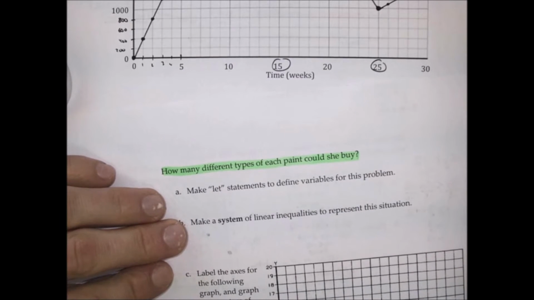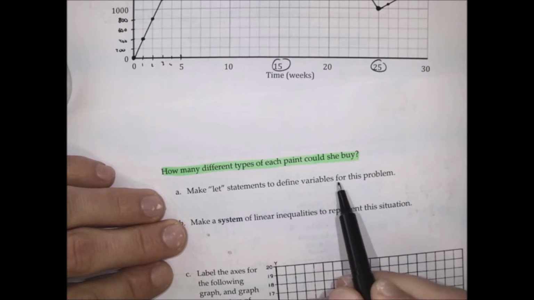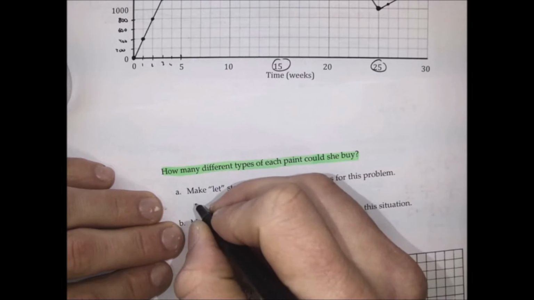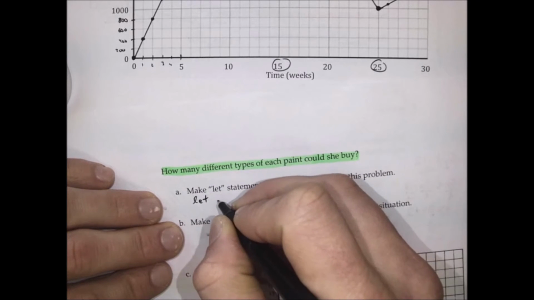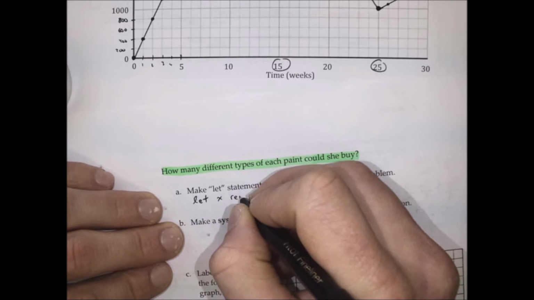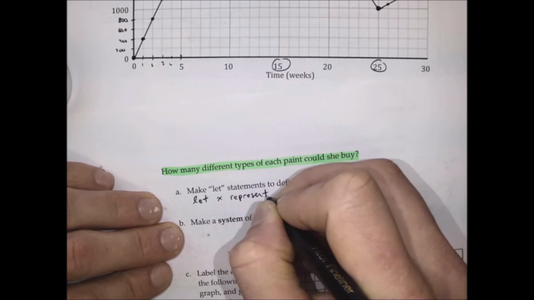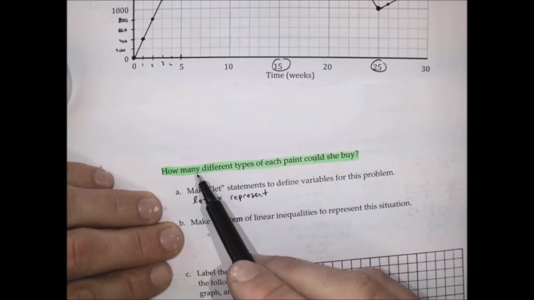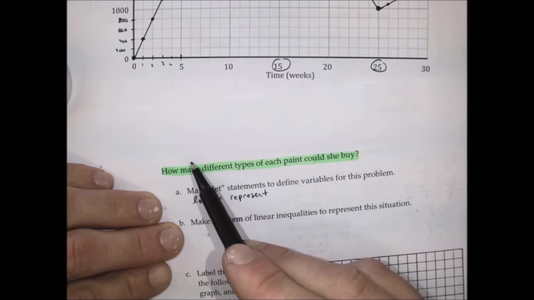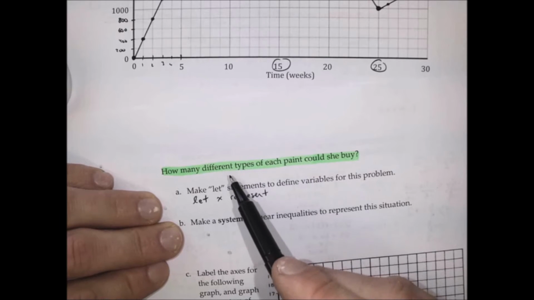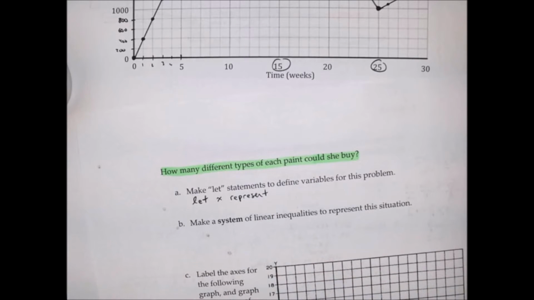So first thing we're asked to do is make a let statement to define any variables for this problem. Okay. So maybe we should say, we've been using x and y, so let's let x represent, what's variable? What do we not know? Well, it looks like we don't know the number of different types of paint. But we don't want to let x just represent different types of paint. That's going to be multiple values.